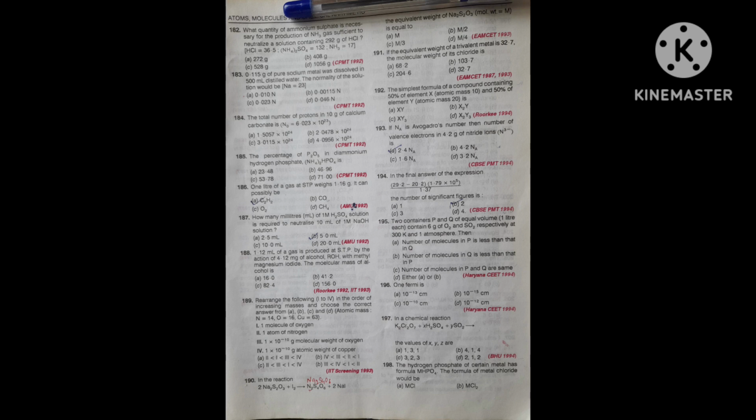Actually, you have to calculate the molecular weight of its chloride. The chloride will be MCl3. Then the molecular weight is atomic weight of M plus Cl3, meaning 3 into 35.5. But atomic weight is equal to equivalent weight into valency.